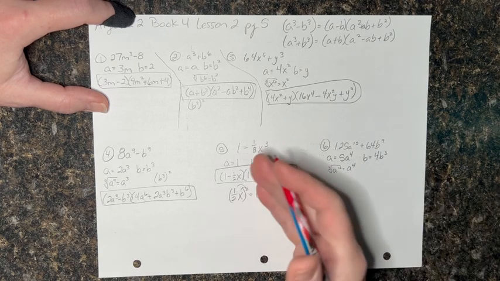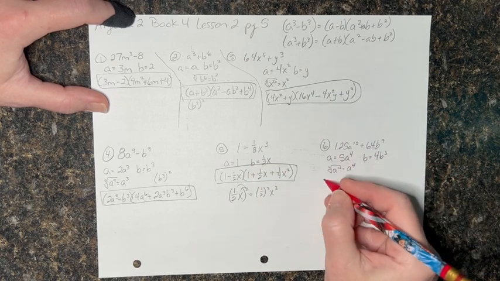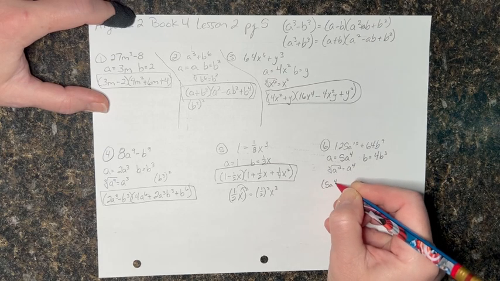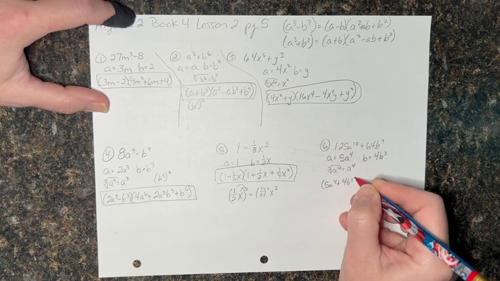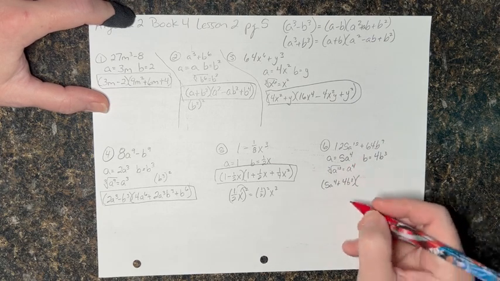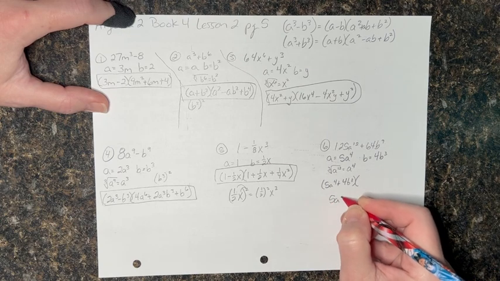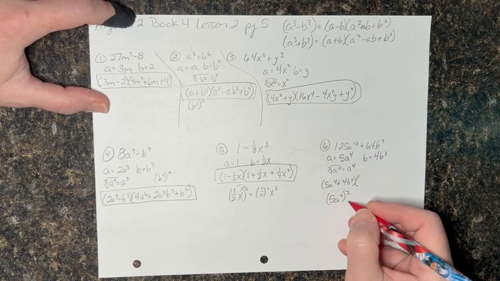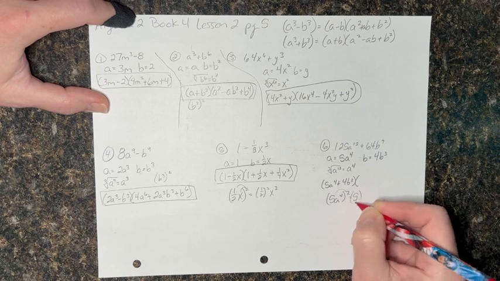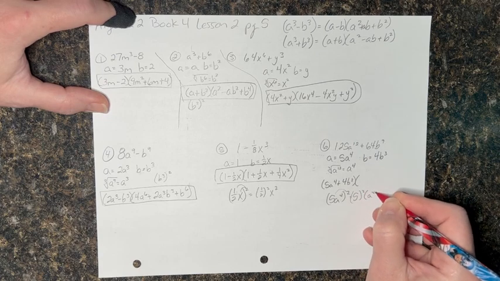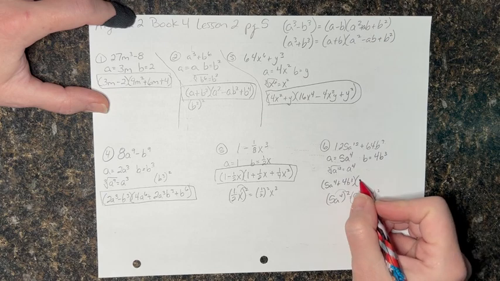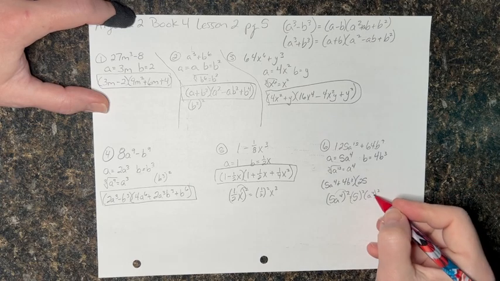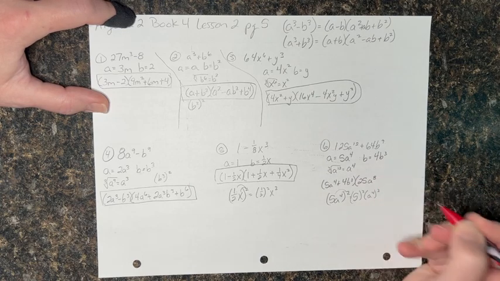So now we can lay out our pattern, right? This is a sum, so the binomial part is a sum. So we have the quantity a plus b times the quantity a squared. Okay, I'm going to break it down for you. 5a to the 4th, the quantity squared. We've got to distribute our square, so it's going to be 5 squared times a to the 4th squared. 5 squared is 25. A to the 4th squared, power to the power, is a to the 4 times 2, or a to the 8th power.